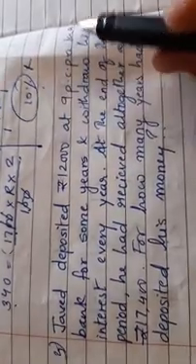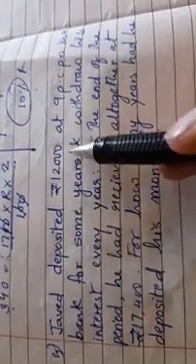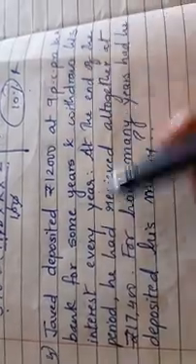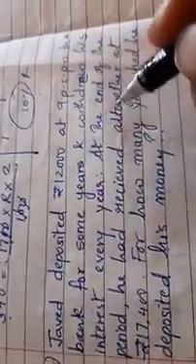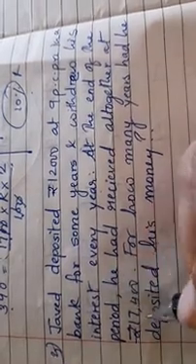Javed deposited rupees 12,000 at 9 p.c.p.a. in a bank for some years and withdrew his interest every year. He withdrew his interest every year. At the end of the period, he had received altogether rupees 17,400. For how many years had he deposited his money?